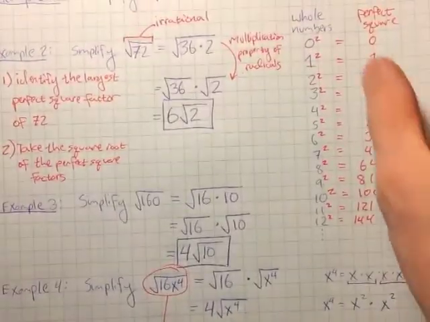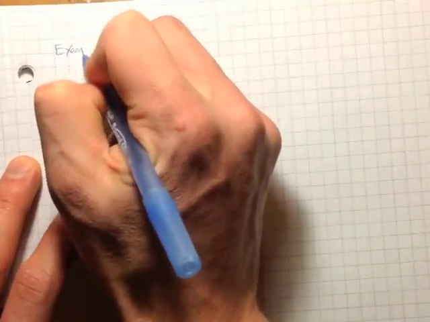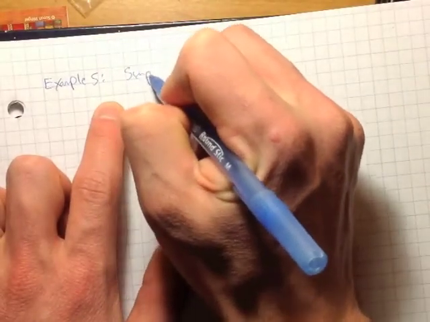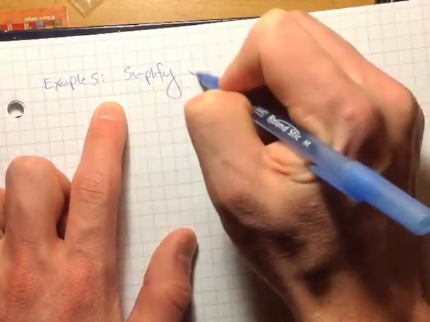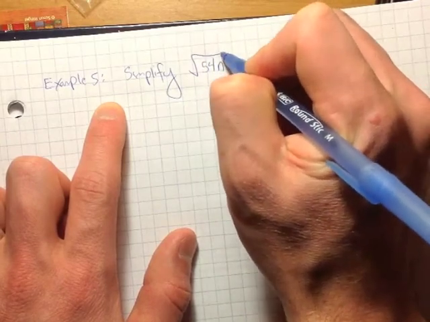Let's look at at least one more example of this. Let me find my pen. Here we go. Example 5. Let's try to simplify the square root of 54 times n to the 7th power.